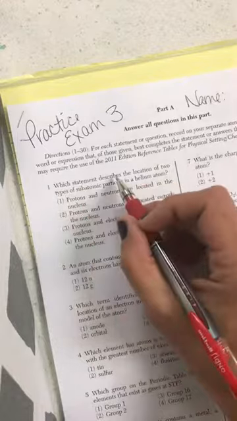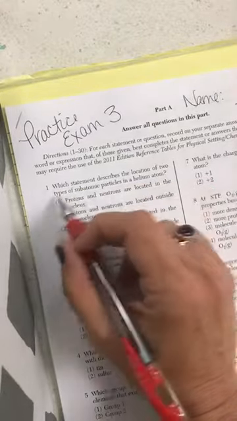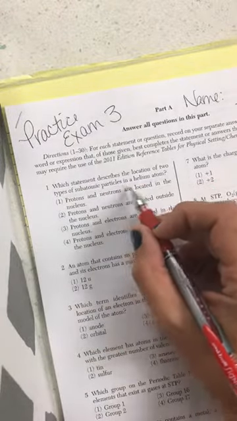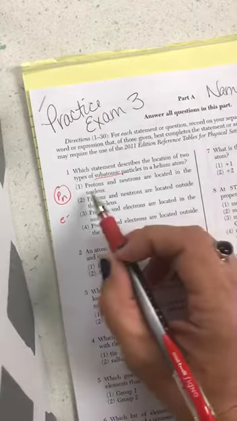So let's get started. Which statement describes the location of 2 types of subatomic particles in a helium atom? It's asking me about the particles. If you think about an atom, you've got a nucleus with protons and neutrons in it, and you've got electrons out here. Think about what you know before you read these choices.